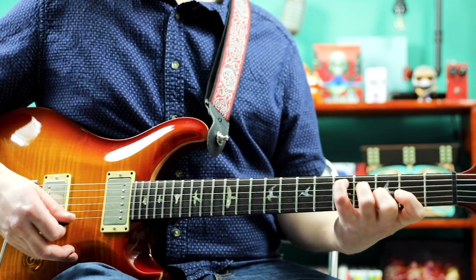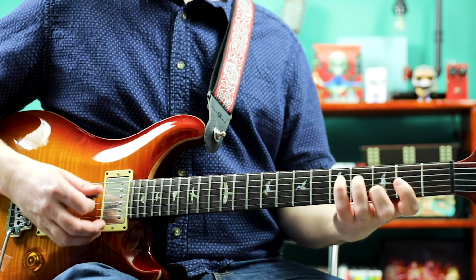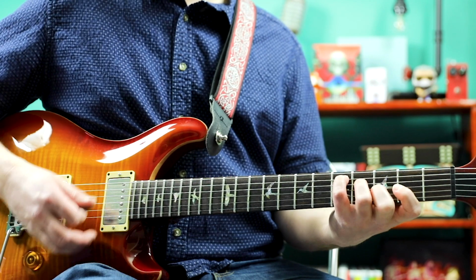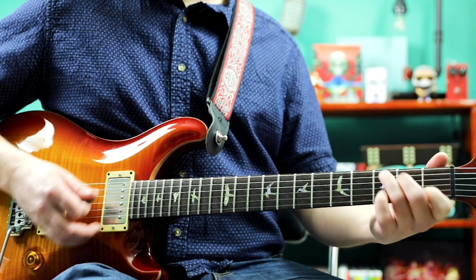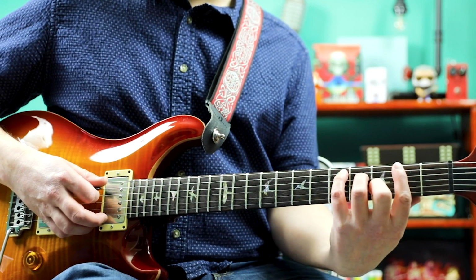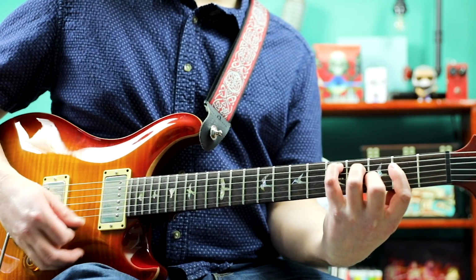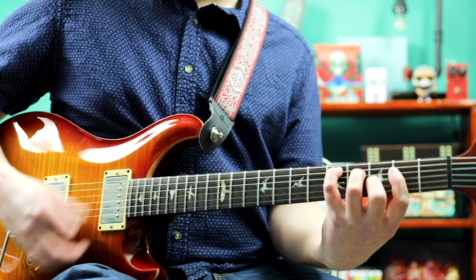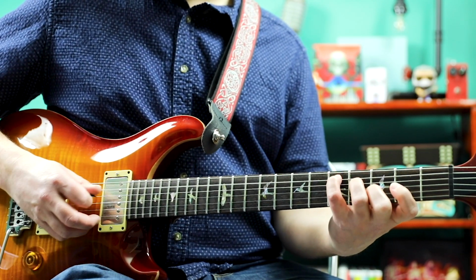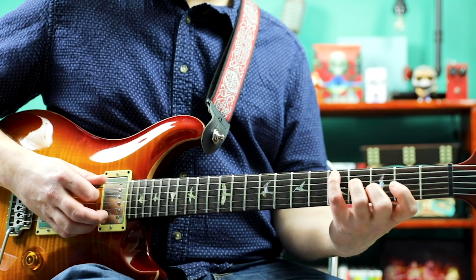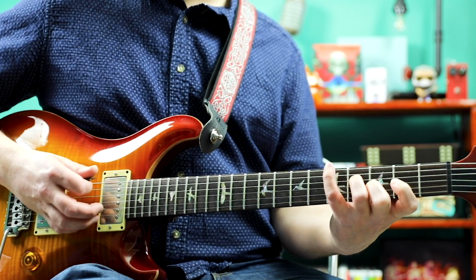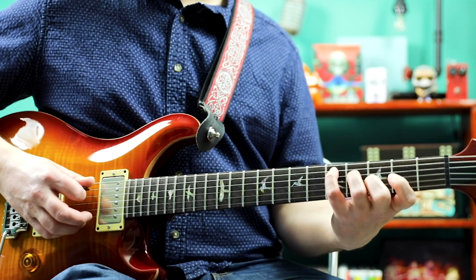5th fret. Alright, Jerry uses this D chord, which is out of the C shape. So we have our C chord. If we were to rearrange our fingers, move it up 2 frets, and then add our index finger, so it's like a capo, we have our D chord. And then he alternates with the 5th frets of the 5th string and 6th string. So we have our D in the bass, then our A in the bass.